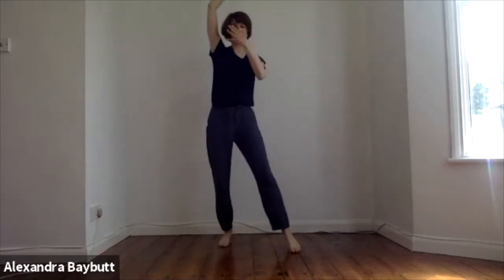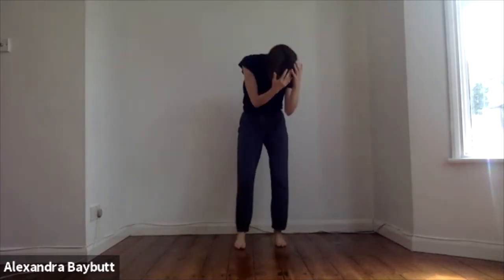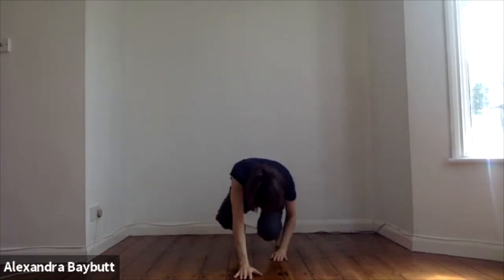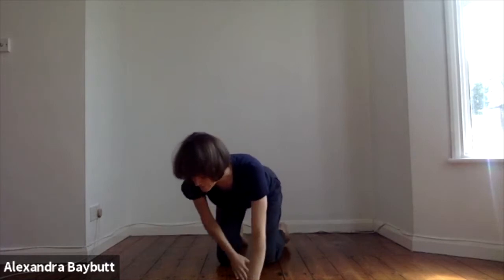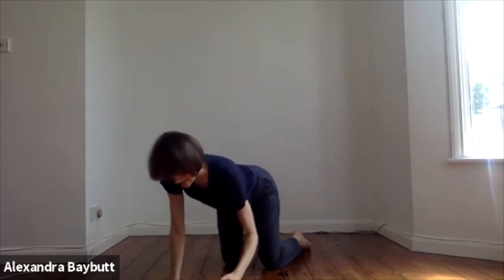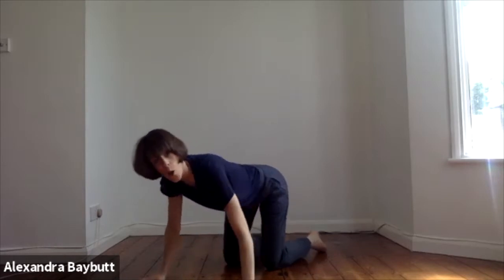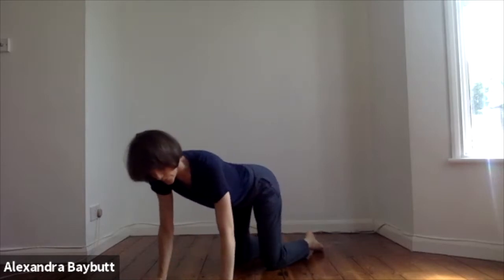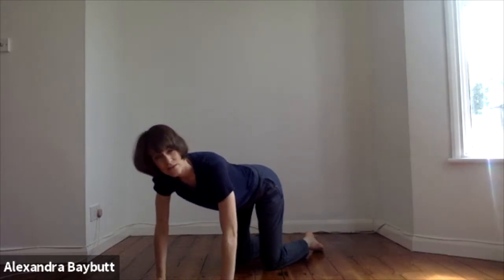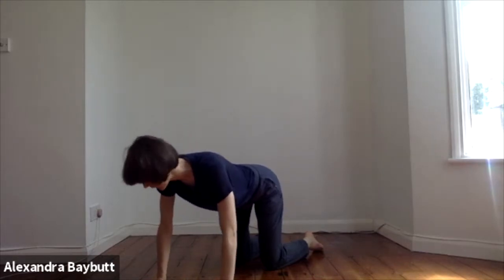Okay, let's take this axis of length, folding forward, getting small in the front space, walking your way out onto all fours. And when you arrive, we can now experience how our axis of length can stay long on all fours, but is now in this horizontal dimension relative to the room and relative to gravity.